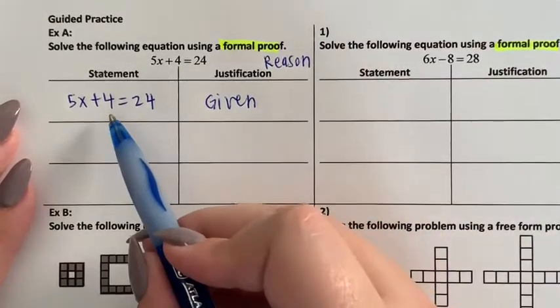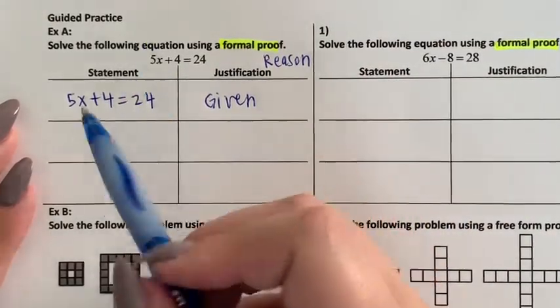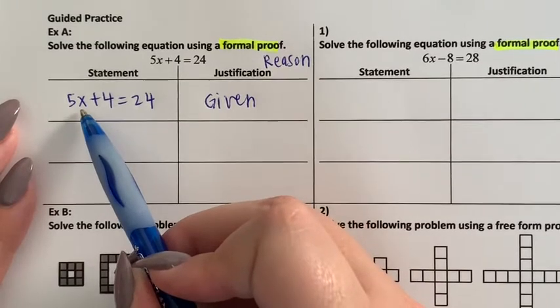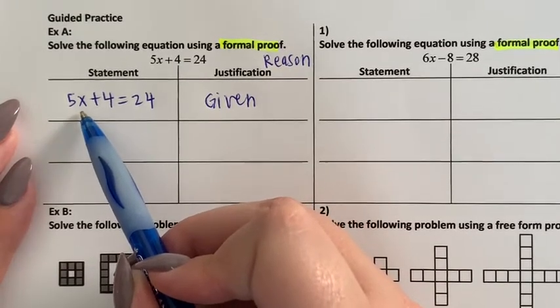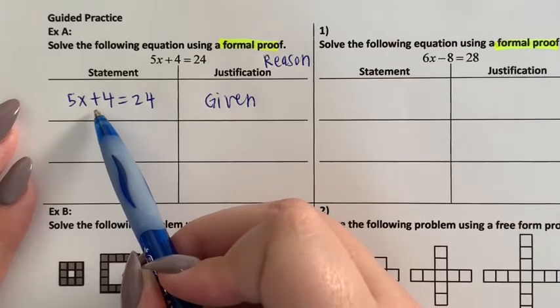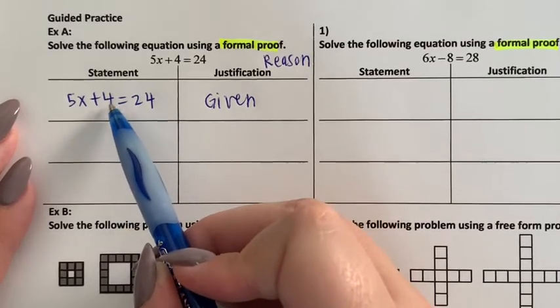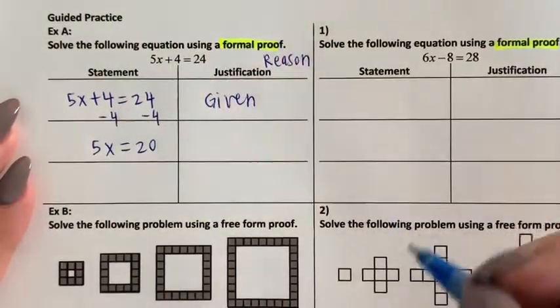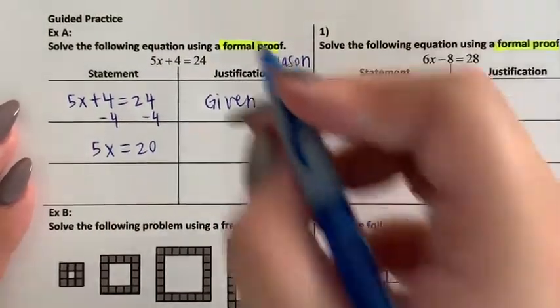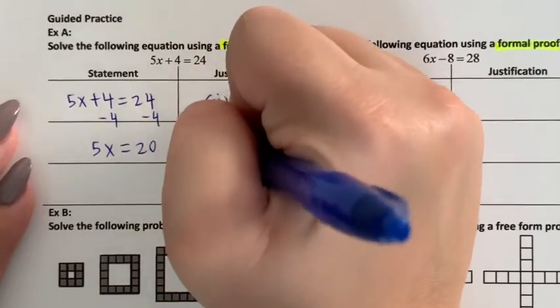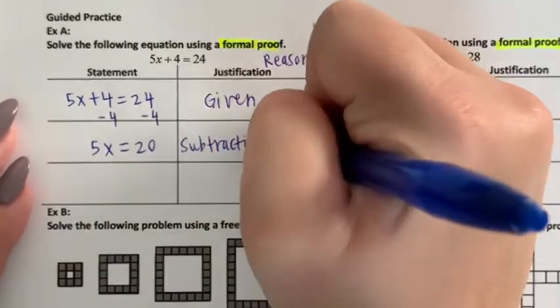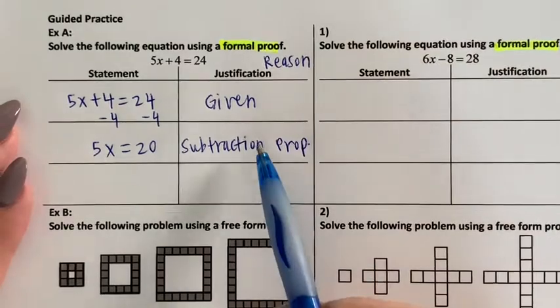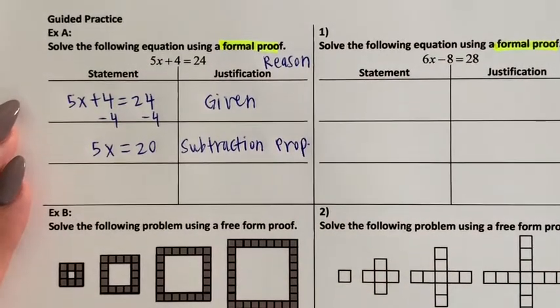Now I need to go through solving this equation. So think back to algebra. I want to get x by itself, or I want to isolate x. So I need to first undo this plus 4. I need to do the inverse operation here. So I need to minus 4 from both sides. So I will get 5x equals 20. And my justification for that is called the subtraction property. I'm going to just put subtraction prop for short, but we subtracted 4 from both sides.